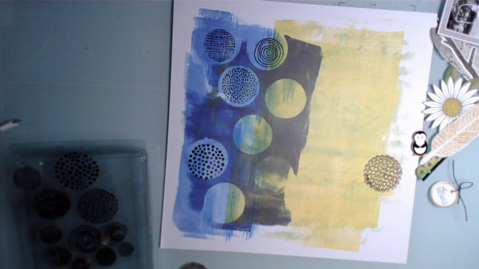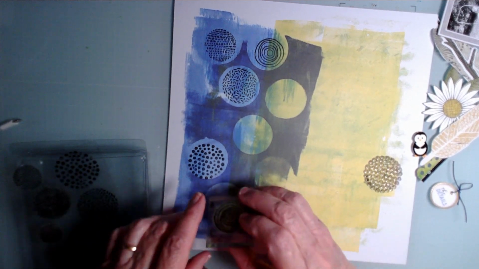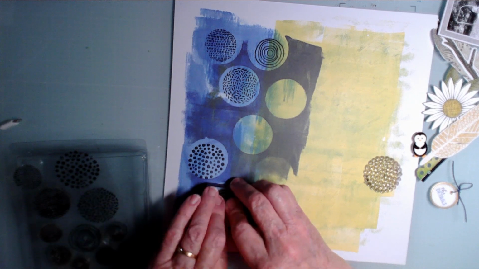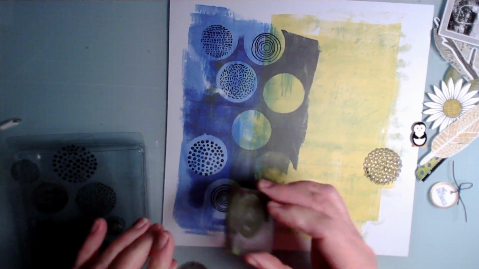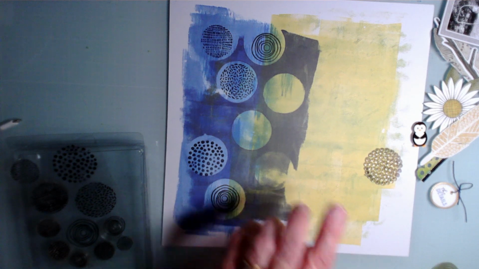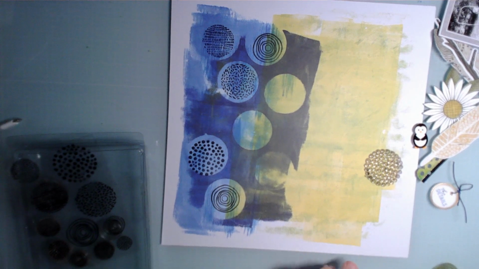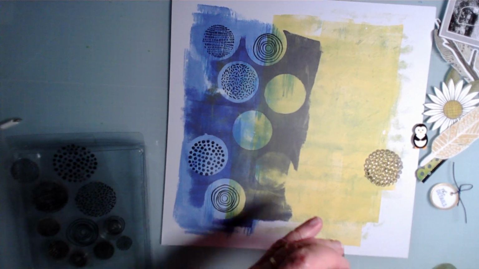I'm going to do another swirly one down here. And I may be putting the title over this one, so I'm not too worried about repeating that pattern. Let me repeat this pattern right down here.